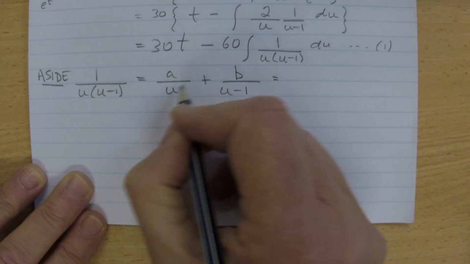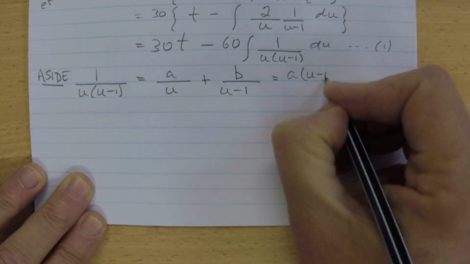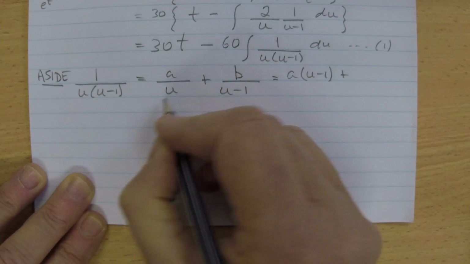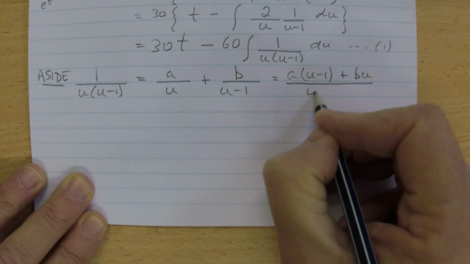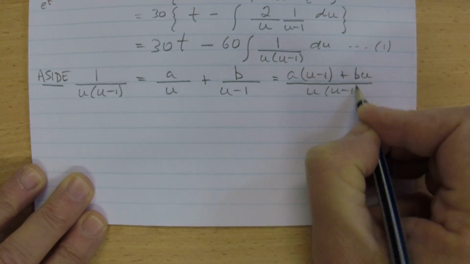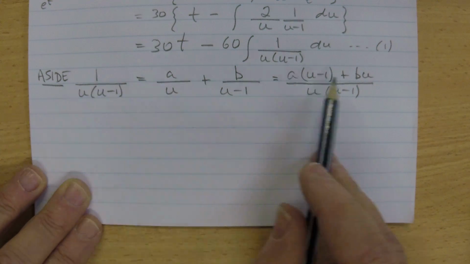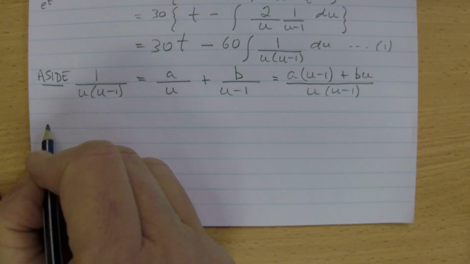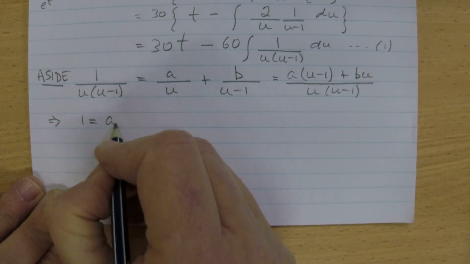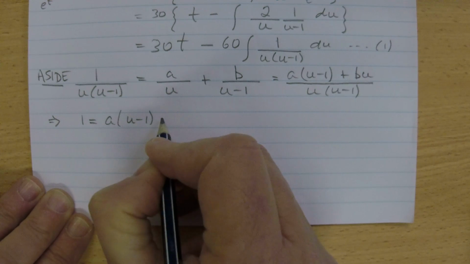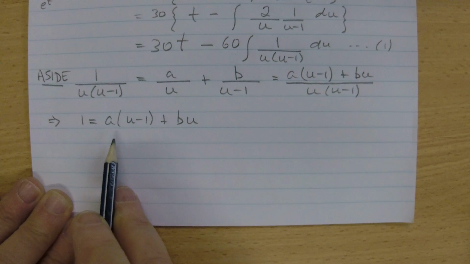Now if I cross multiply here, I would have a times (u minus 1) plus b times u, over the common denominator of u times (u minus 1). By looking at the numerators on the extreme left and extreme right, we can conclude therefore that 1 must equal a times (u minus 1) plus b times u. And we solve here for a and b.